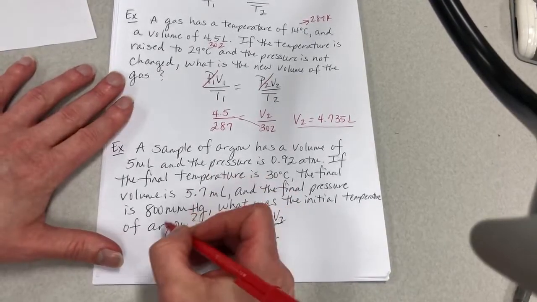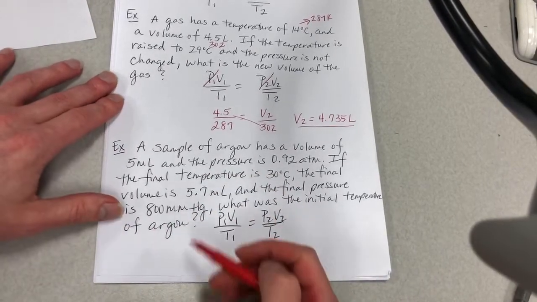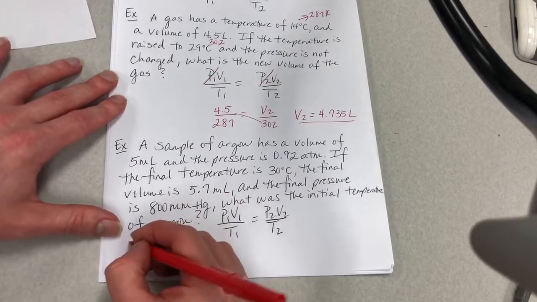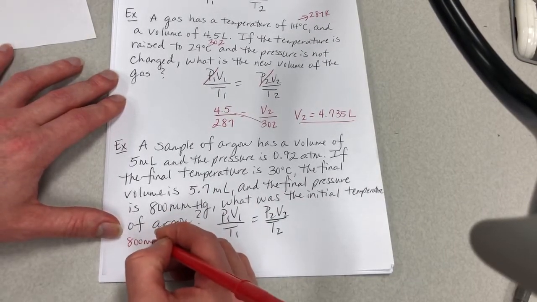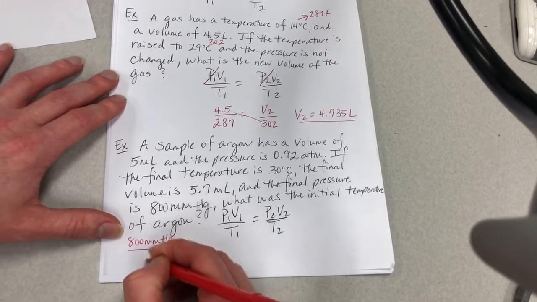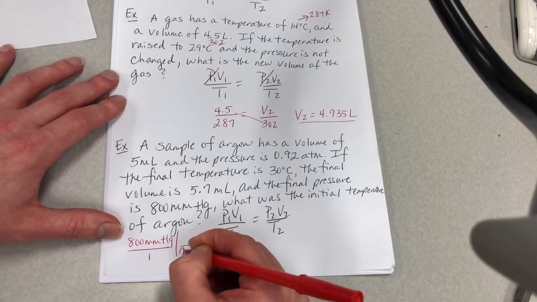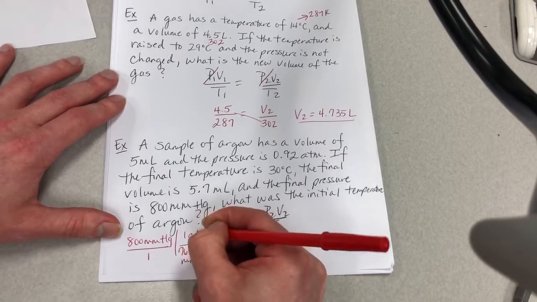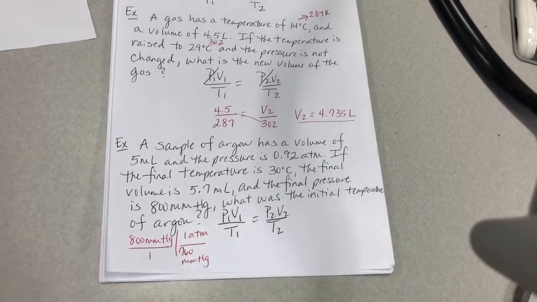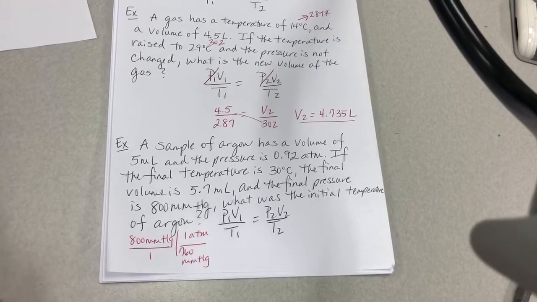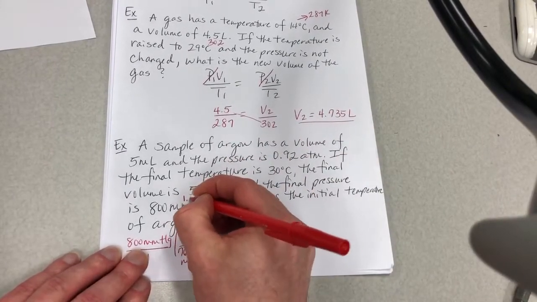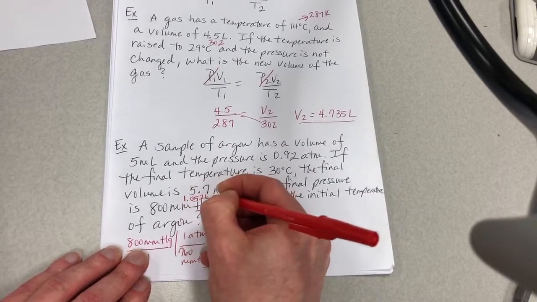So recall, going back to our first lesson, there's 760 millimeters of mercury to 1 ATM. So when I do that conversion, 800 divided by 760, I get that this is 1.0526 ATMs.